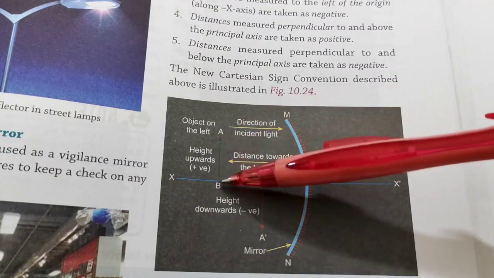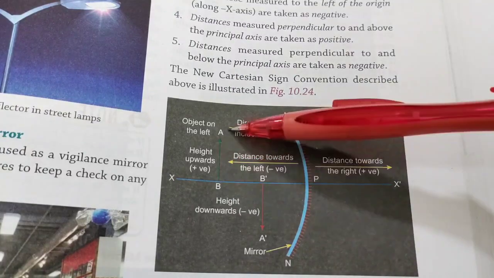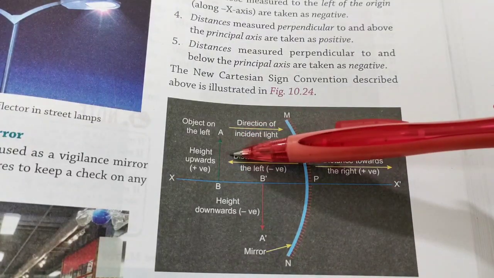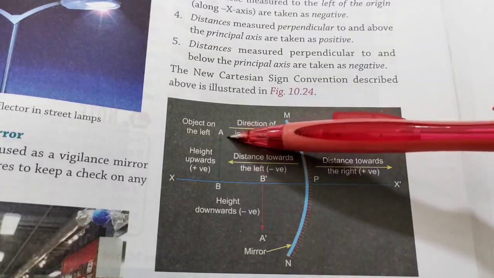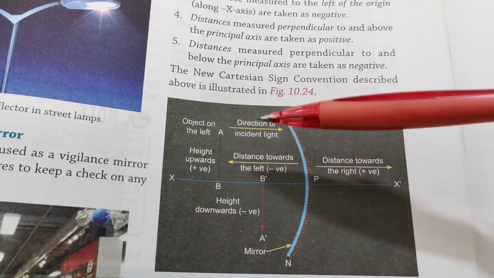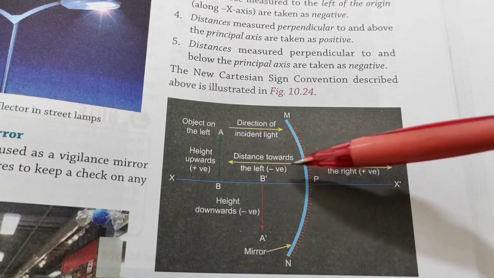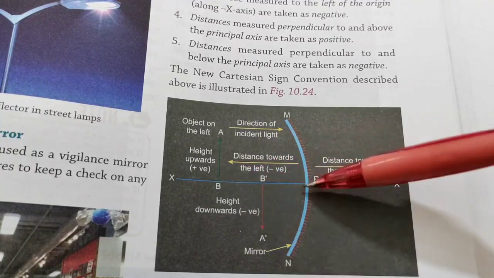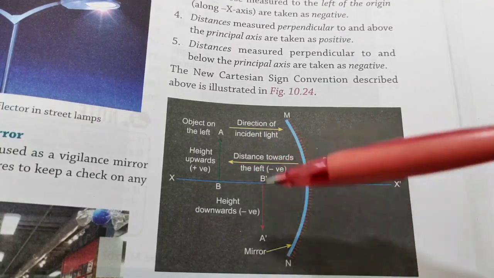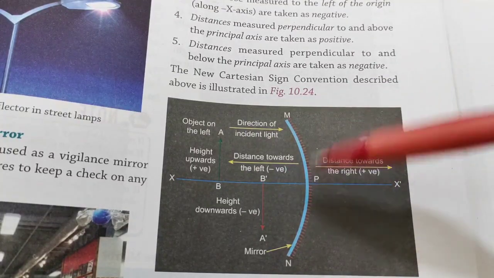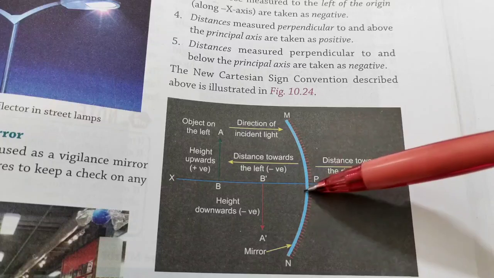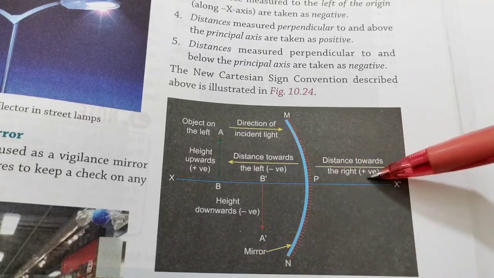Now object is always kept to the left in concave as well as convex. So the U distance, that is the object distance, is always negative in every numerical. Whereas the image distance may be negative if it is to the left, like this one. So it's real and inverted if V is negative. But if it is virtual and erect, that is it is behind the mirror, then V will be positive. So for convex mirror, V is always positive.